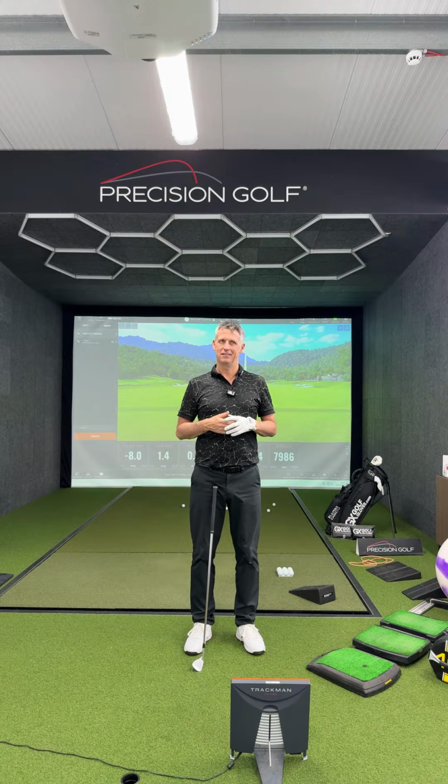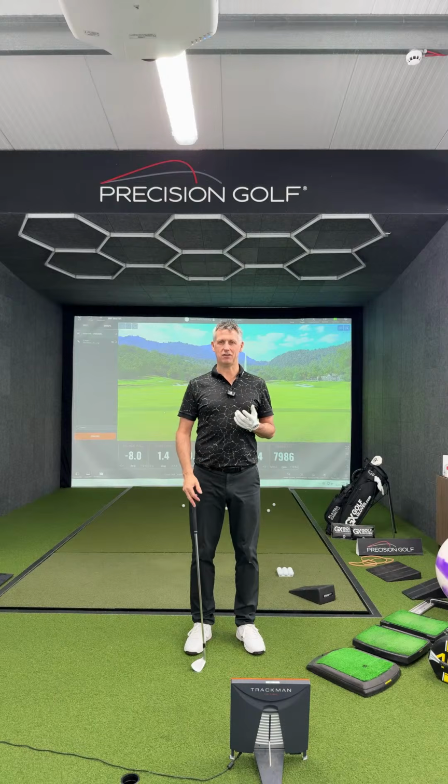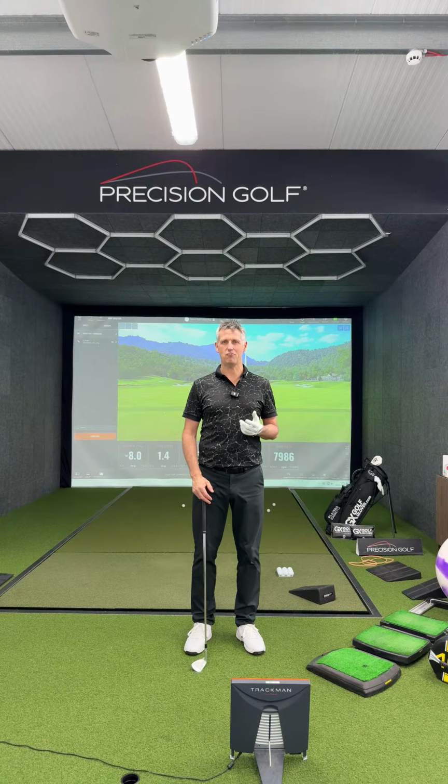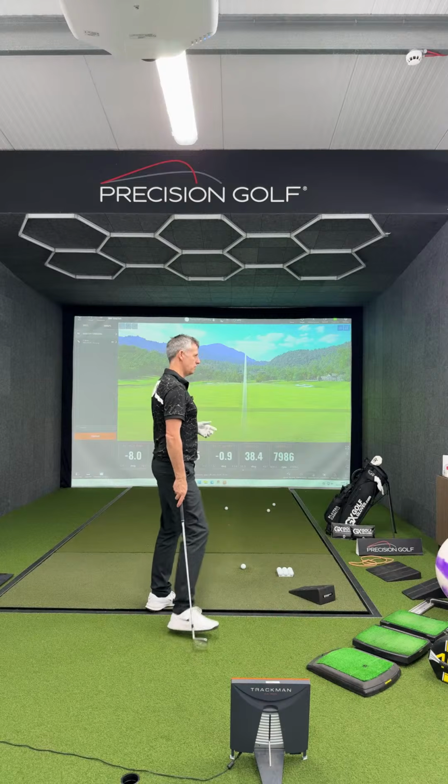I mean, there is just nobody in the world that is trying to alter spin with the same club. Nobody. And if they are, they're a lunatic. It's so much easier to just take different clubs and hit them at different speeds to reduce the spin rate. It's what the best players in the world do.